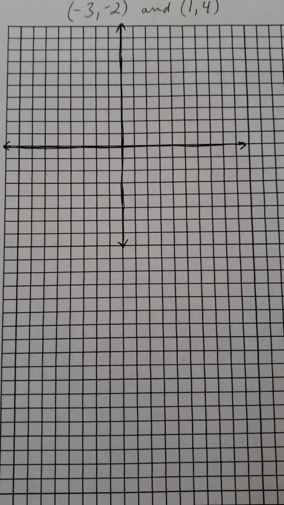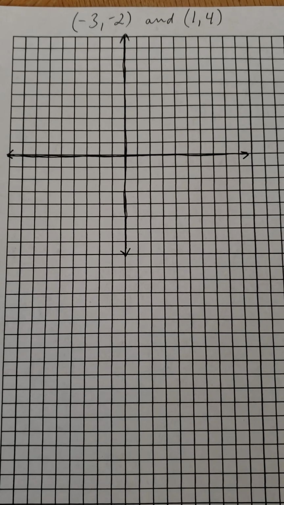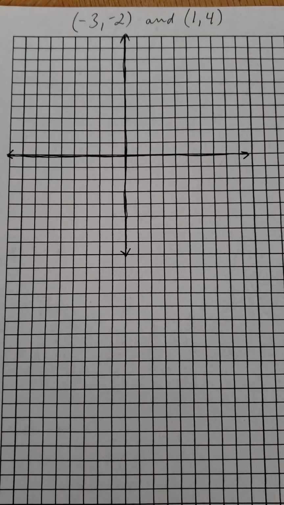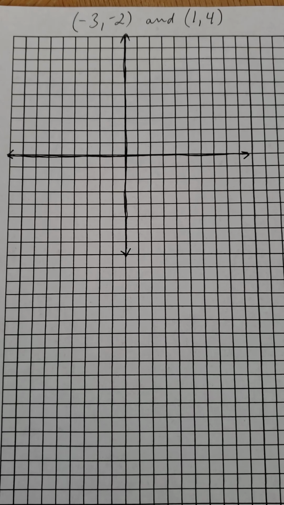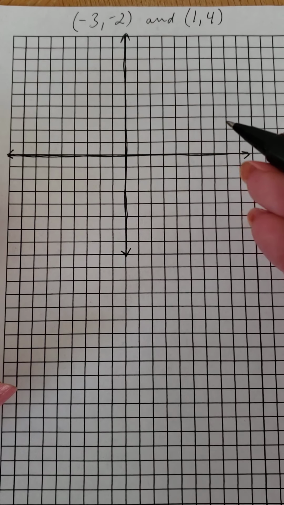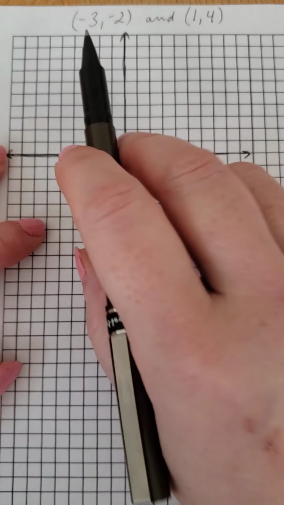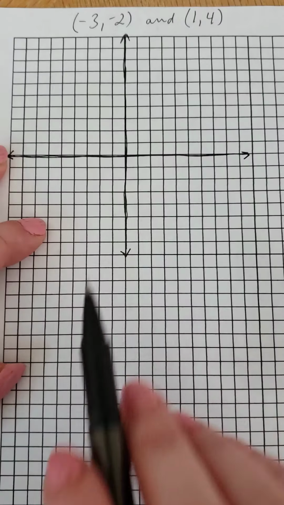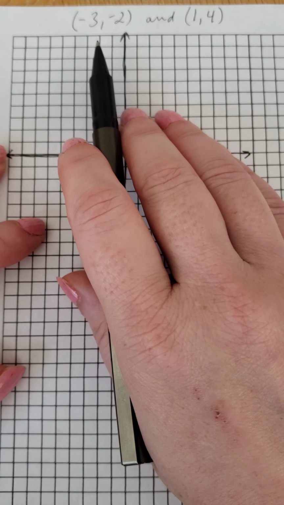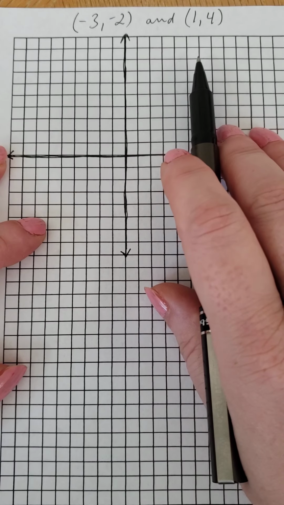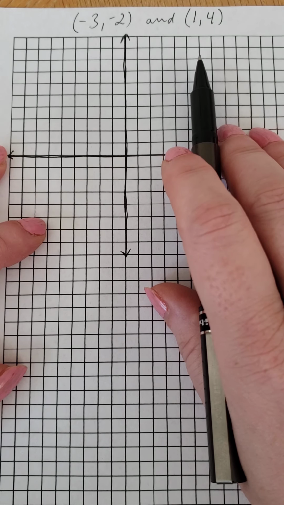Again, we're going to do another lesson on distance using Pythagorean theorem. So when we're using distance, I made this a little bit harder than the actual assignment I gave you, because I wanted to show you that you can find distance from any 2 points, even if we're not given anything but the points. So here we're given the points -3, -2, and 1, 4.